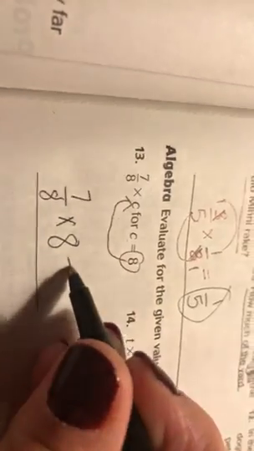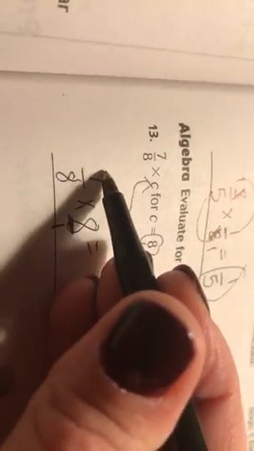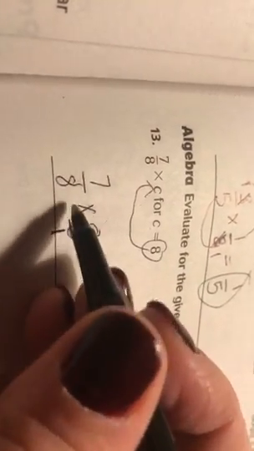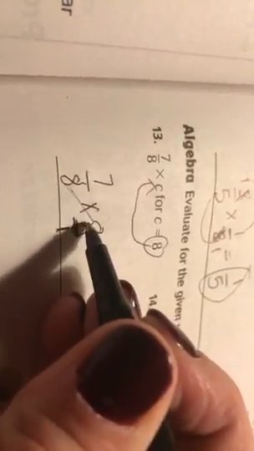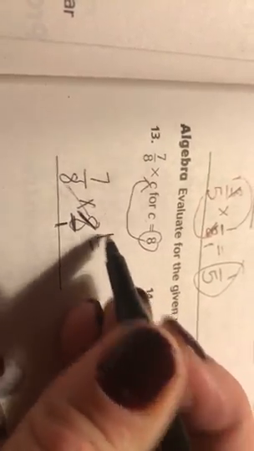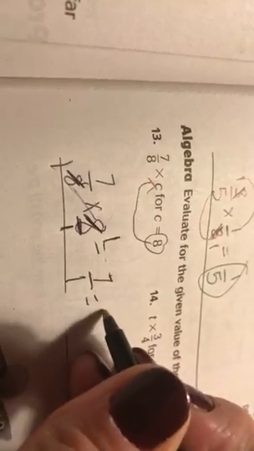So you've got 7/8 times C, and it says C equals 8. So all you're doing is taking this 8 and putting it right there. So you're really just doing 7/8 times 8. So super easy. And again, what I told you before is you can make this a fraction over 1, and so you could do your whole number times your numerator, denominator stays the same. But since I'm loving this, this is your numerator and this is your diagonal. They can both be divided by 8. 8 divided by 8 is 1. 8 divided by 8 is 1. And you actually get 7 over 1. 7 over 1 is equivalent to 7 whole.